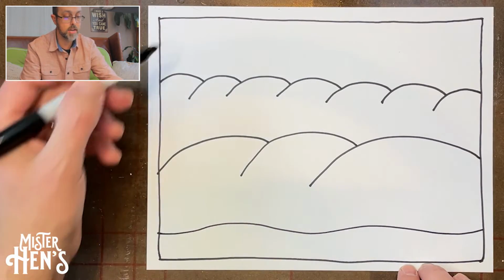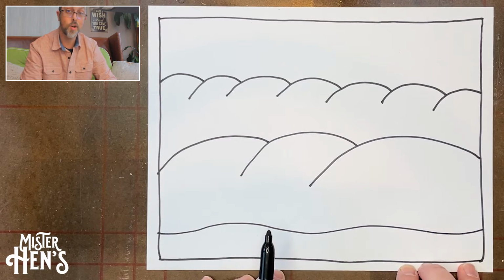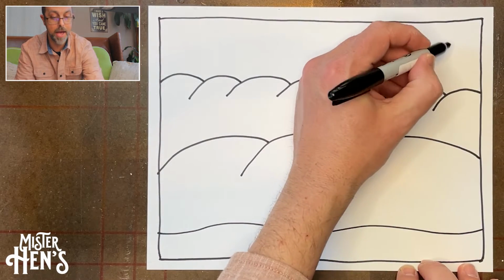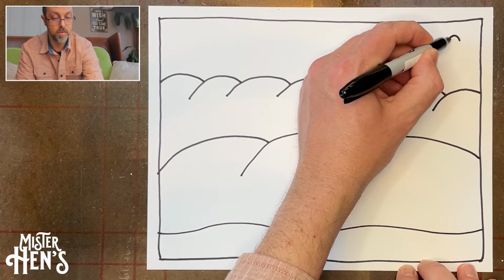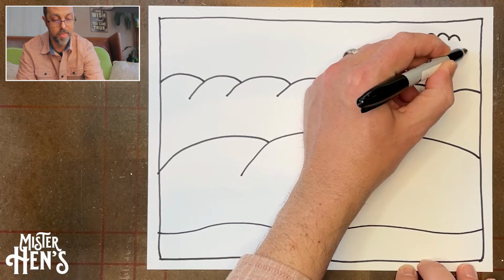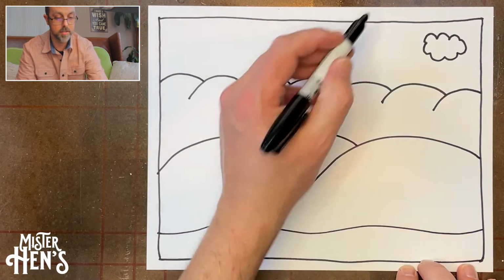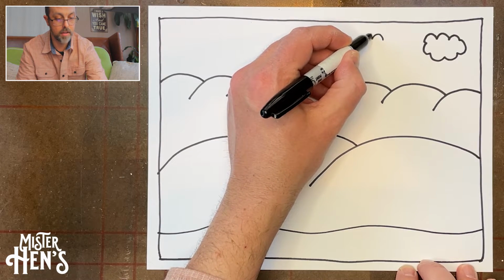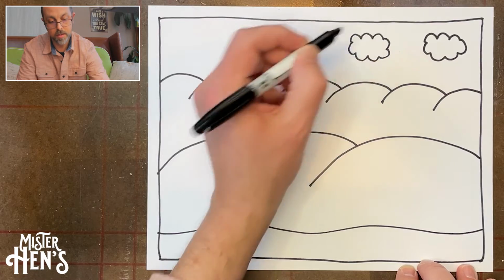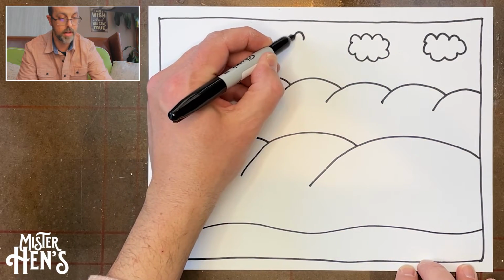Now, in each section, we're going to put some different things, okay? In the top section, we're going to put some clouds, and we're going to repeat those clouds in a kind of pattern. So, there's a cloud. Then we'll leave some space. Then we'll put another cloud. And we'll leave some space. And then we'll put another cloud.